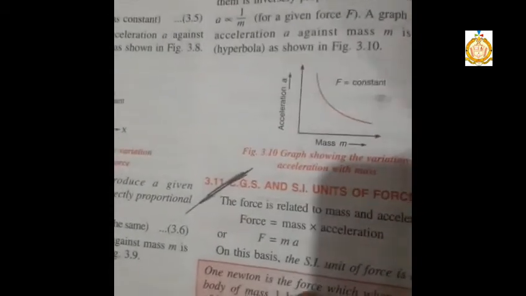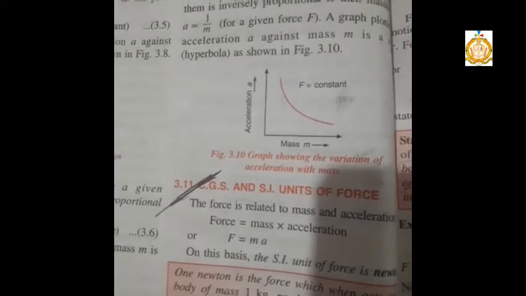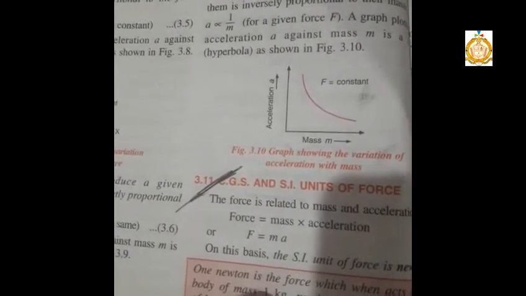Okay, so then the CGS and SI unit of force. What is the SI unit of force? It is Newton. What is 1 Newton? These definitions are very important, students, so try to understand clearly. So 1 Newton is the force. 1 Newton क्या है? Force है.